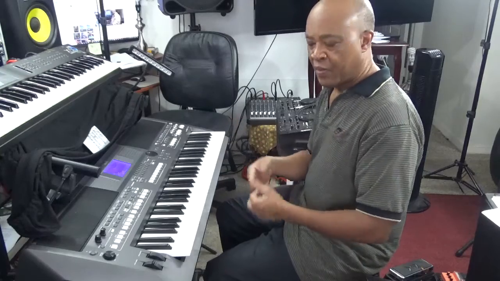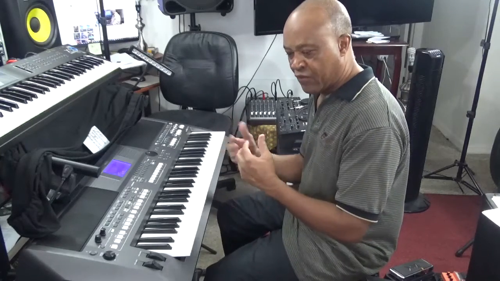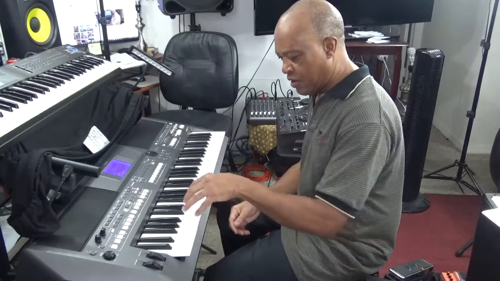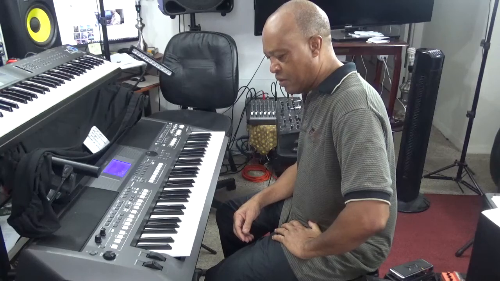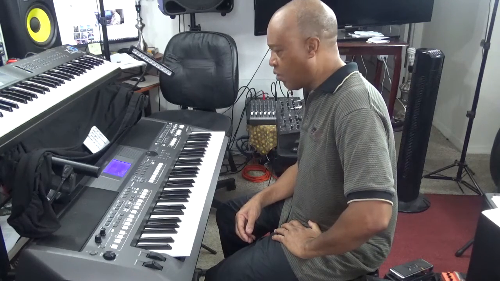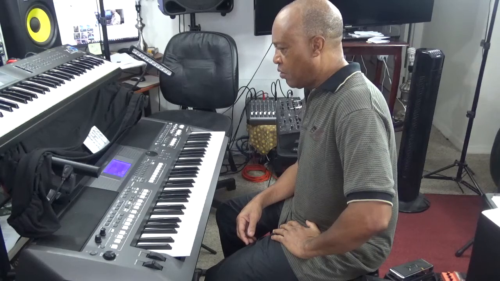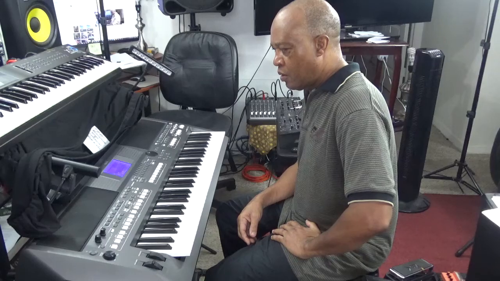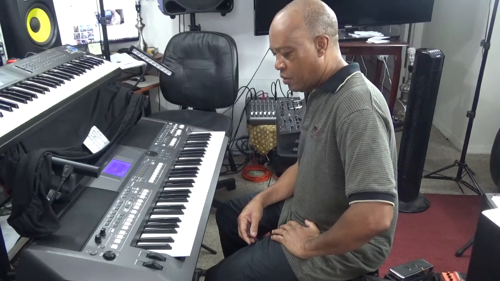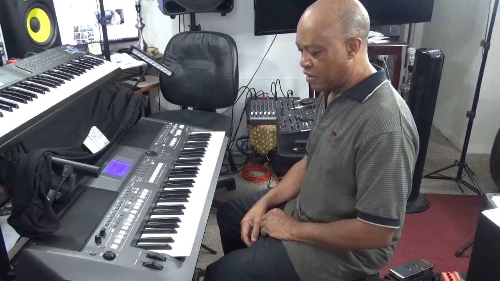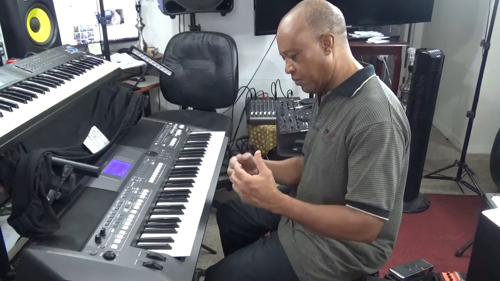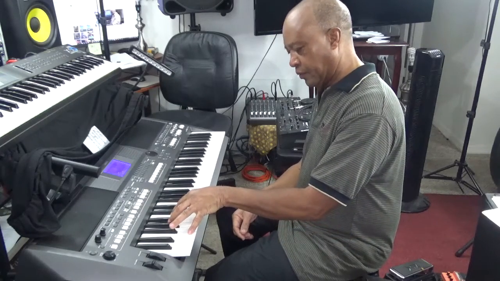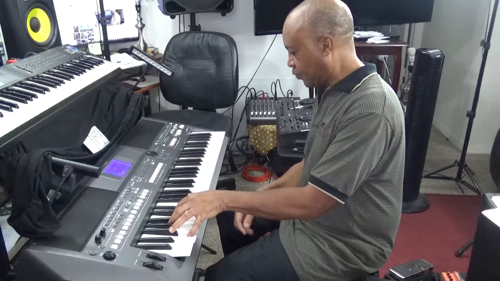Okay, it's trial and error. That's one of the ways that you can try to improvise over the F dominant seventh chord here. Or you can also play the extensions of the F dominant seventh chord, like 9.